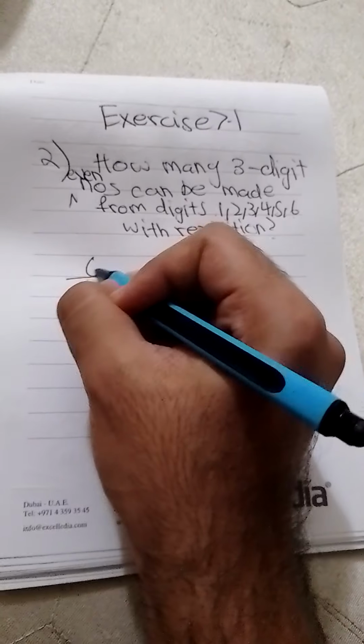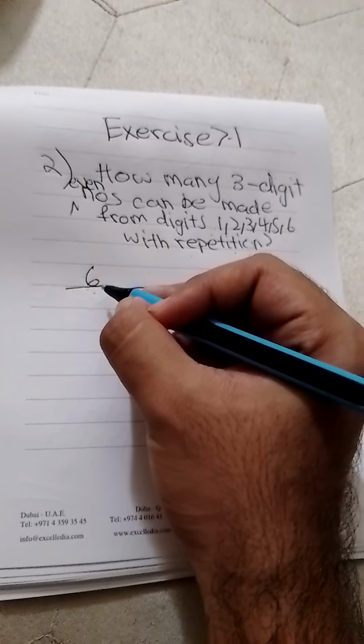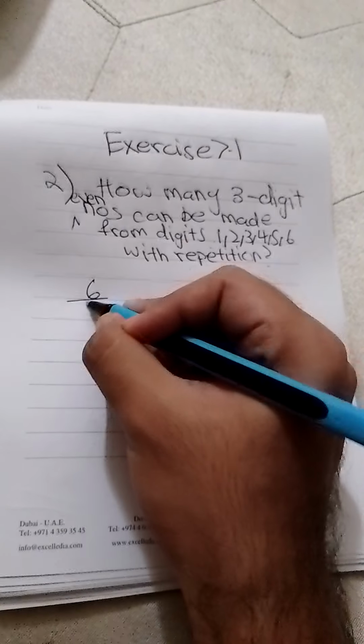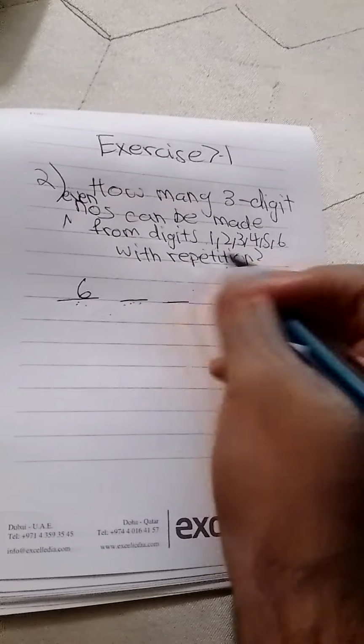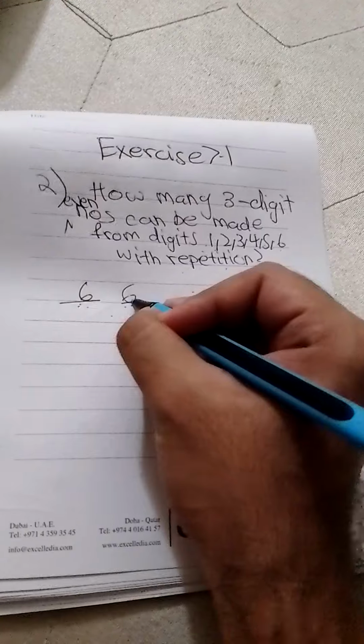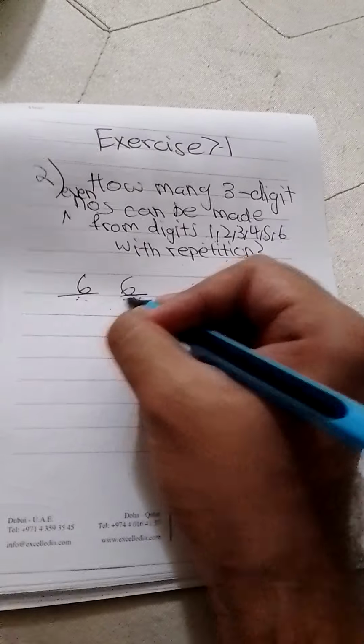Since repetition is allowed, the digit which has been used in the 100th place can be used in the 10th place. So that means we still have 6 options. The number of options doesn't decrease by 1 for filling up the 10th place. Alright.